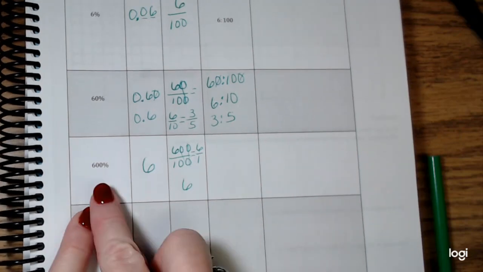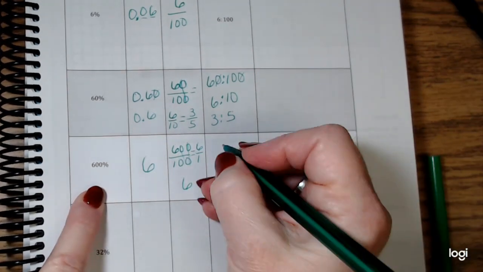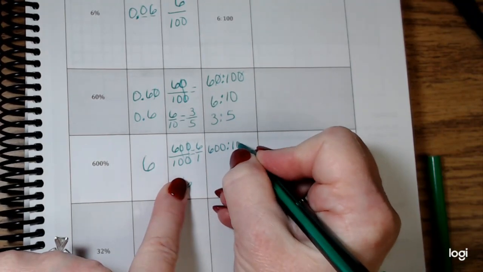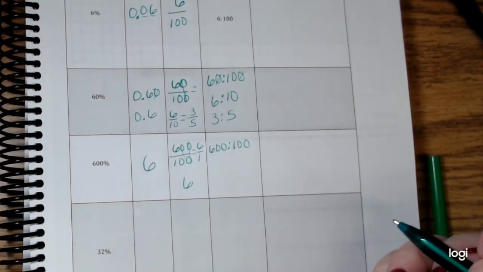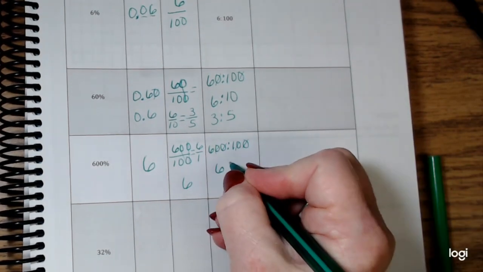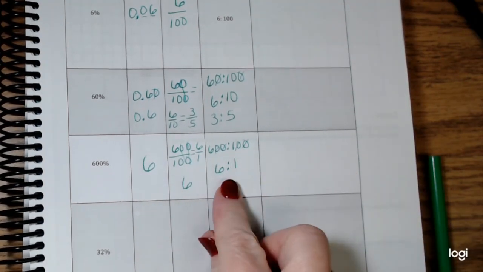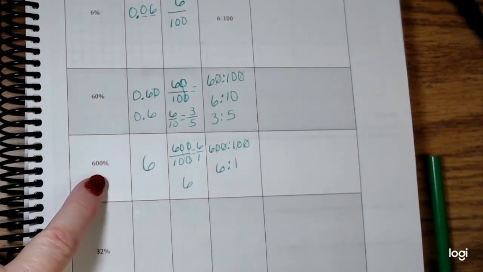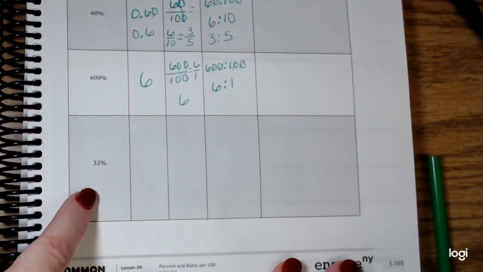All right, let's go over here and see. Well, my ratio is 600 to 100. 600 to 100. I could do a lot of canceling some zeros here if I wanted, and I could also say my ratio is 6 to 1. Wow, those bigger percents over 100 can be a little tricky. Oh, good. This one's a smaller one.